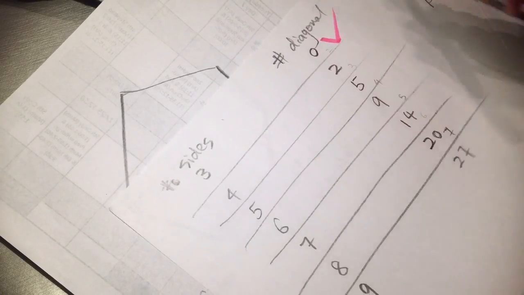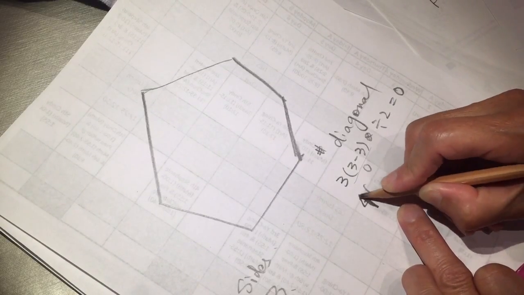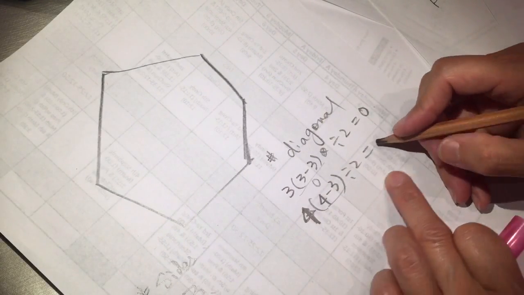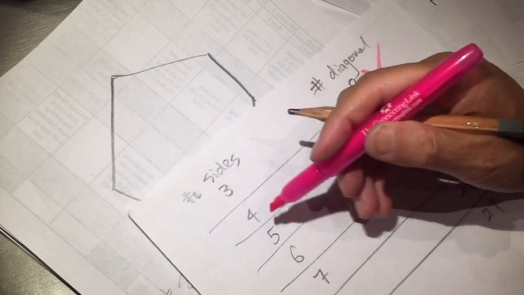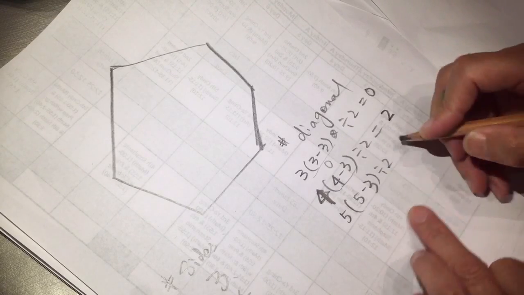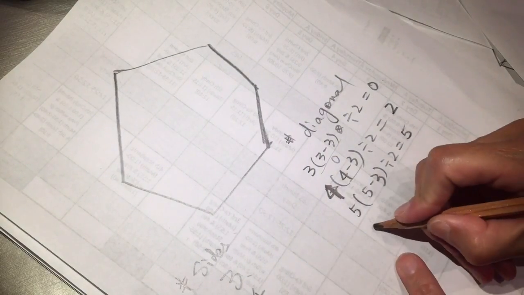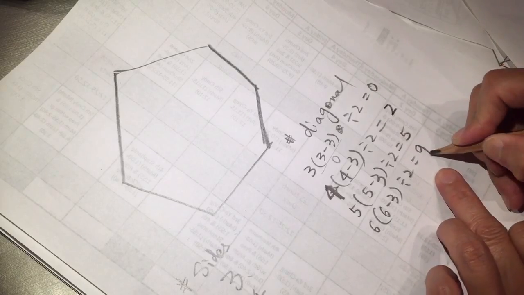With 4 sides, 4 times 4 minus 3, which is 1, so 4 divided by 2 equals 2. With 5, 5 times 5 minus 3 divided by 2 equals 5. We are right. With 6, 6 times 6 minus 3 is 3, 18 divided by 2 equals 9.